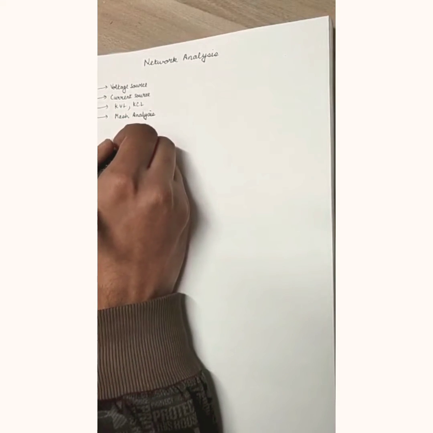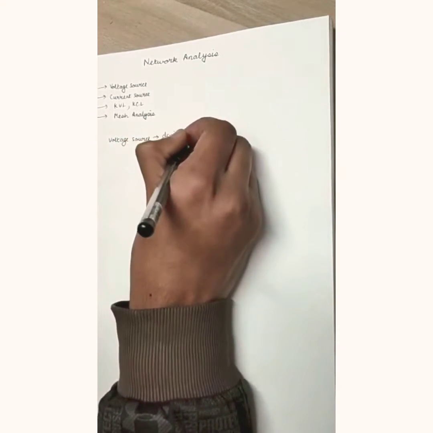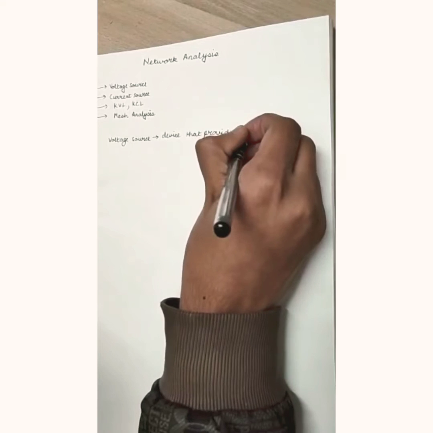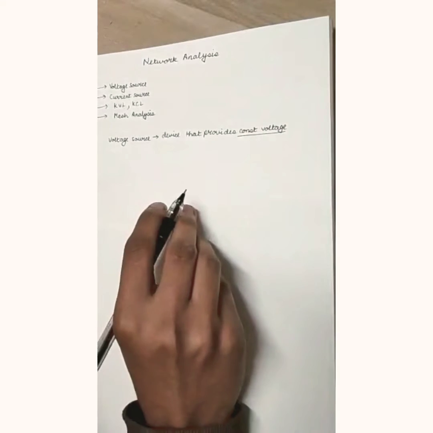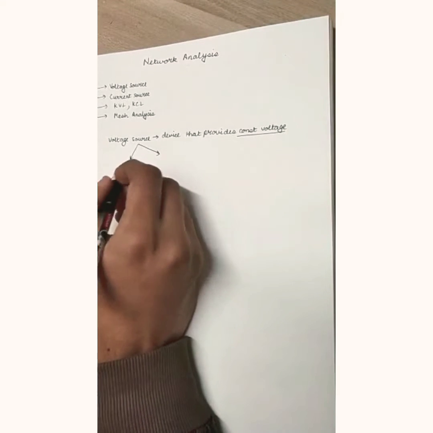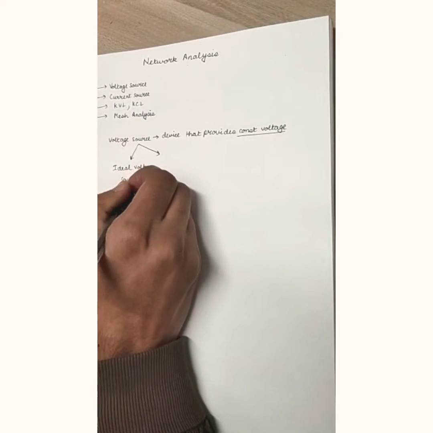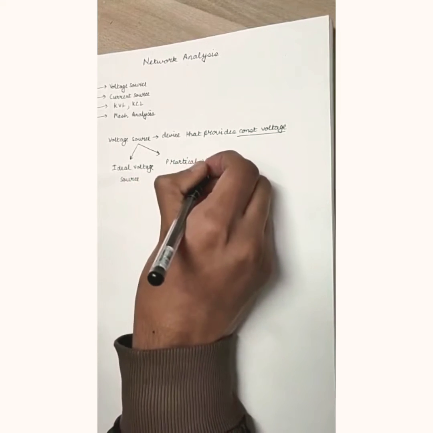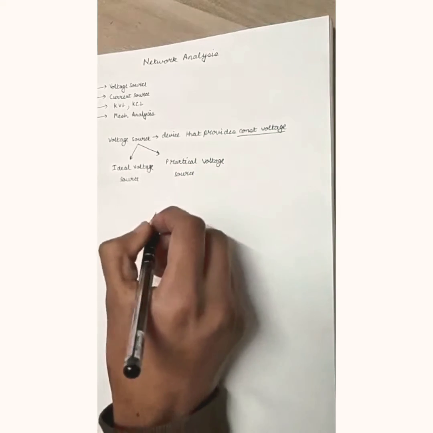Voltage source is basically a device that provides a constant voltage. This is important, constant voltage. This voltage source can further be divided into two parts: one is the ideal voltage source and the other is the practical voltage source. Ideal voltage source, you can understand by a simple circuit.